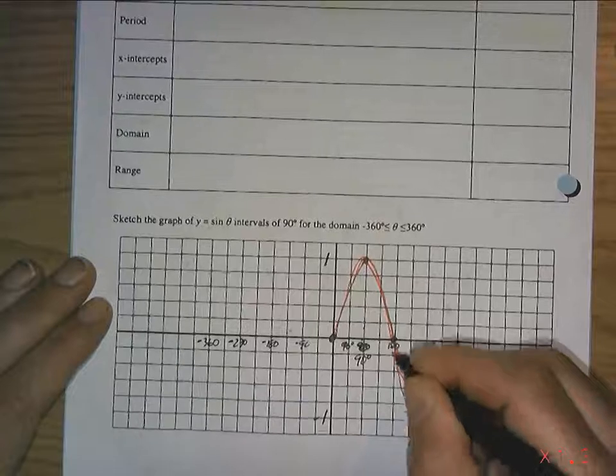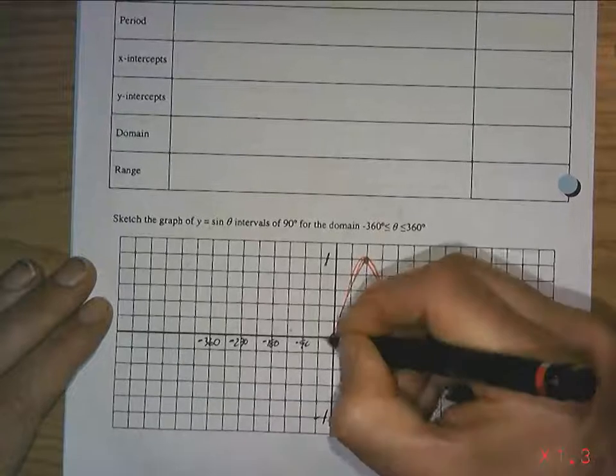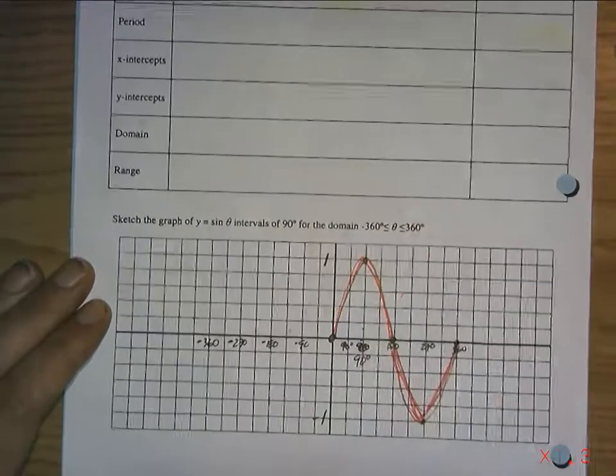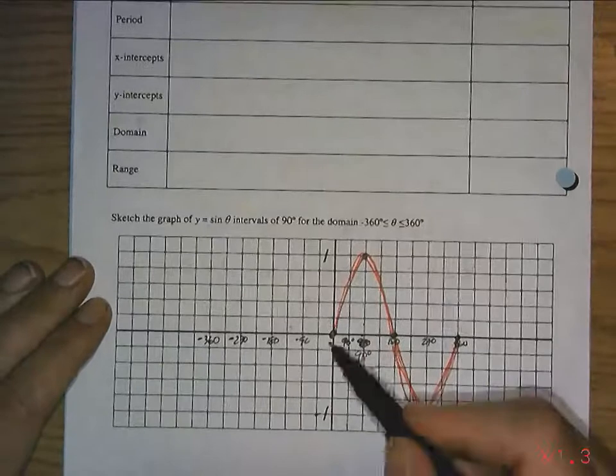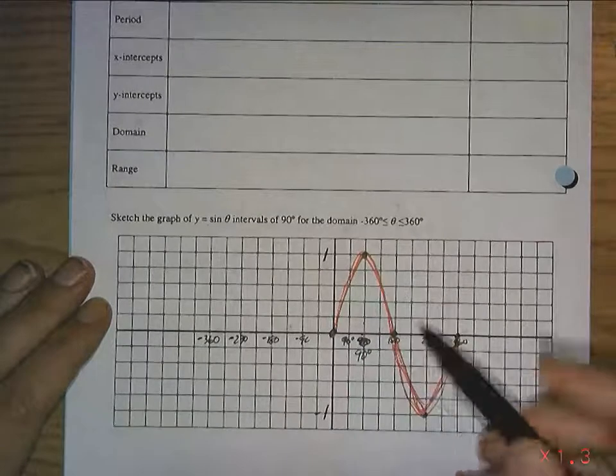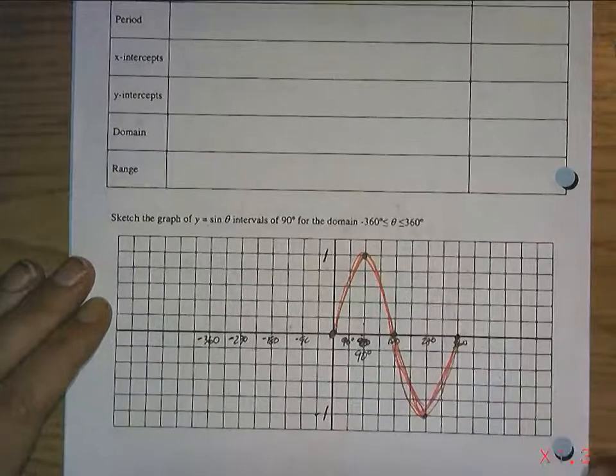Okay, no triangles, no straight edges. These need to be nice and curvy. So there is one wavelength of the sine curve. Starts at 0, goes up to 1, comes down to 0, hits negative 1, and goes back up to 0. That is one complete wavelength for sine.